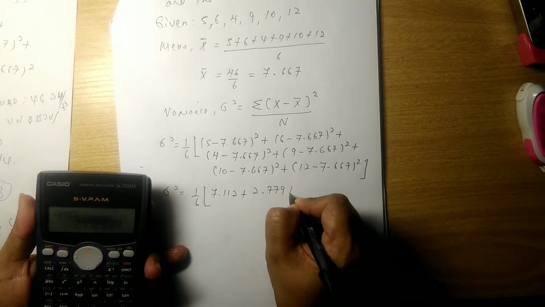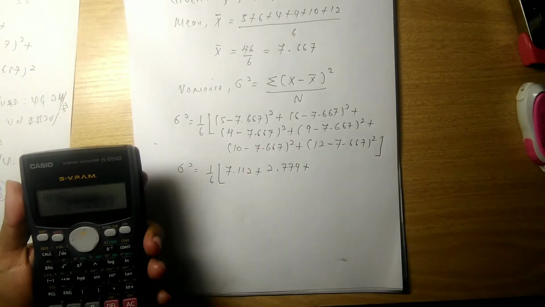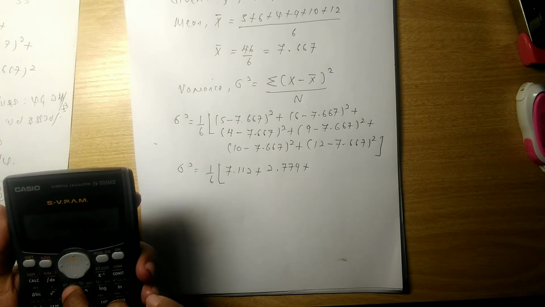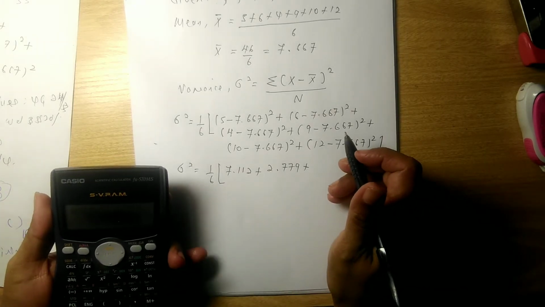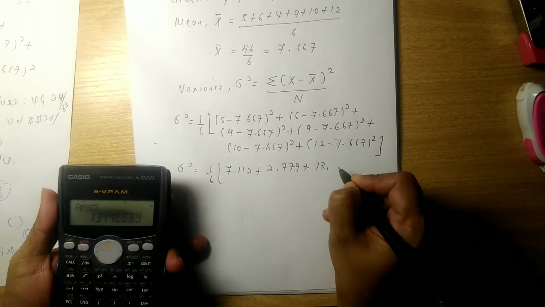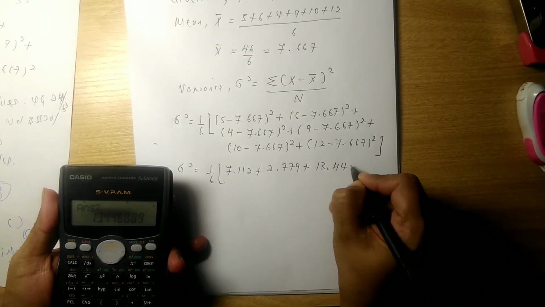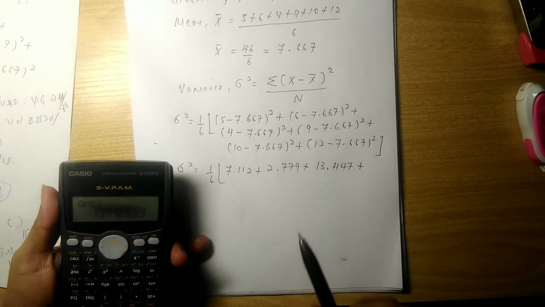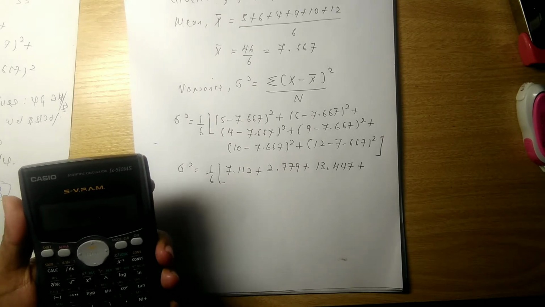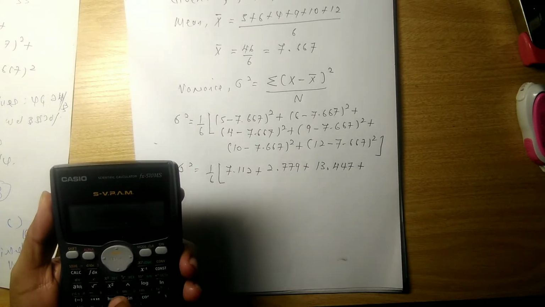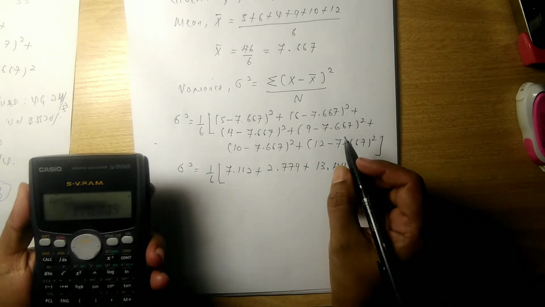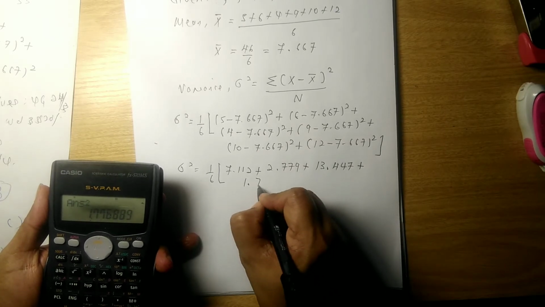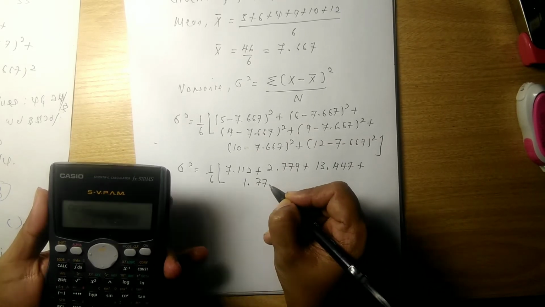The next one, 4 minus 7.667, squared, we get 13.447. Then 9 minus 7.667, square it, 1.777 to 3 decimals.